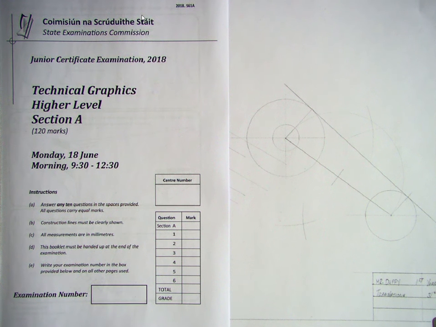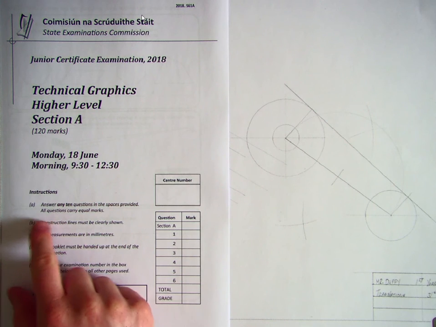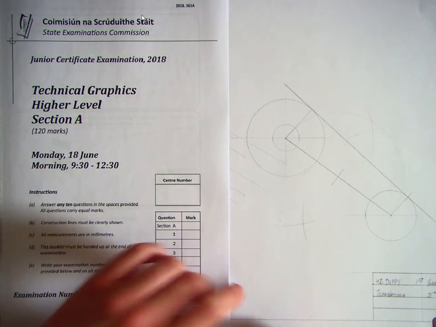Okay, so 2018 Section A, Higher Level Tech Graphics. Short questions: answer any 10. There are 15 questions in the paper. Right, so let's have a look.